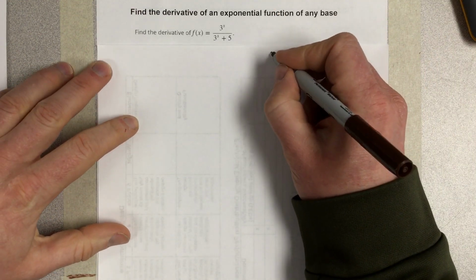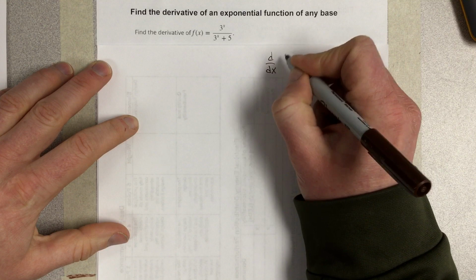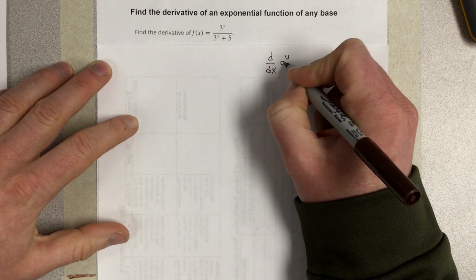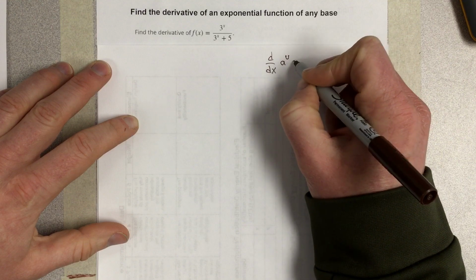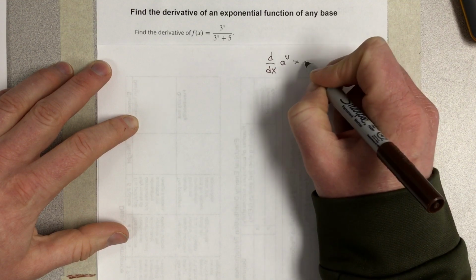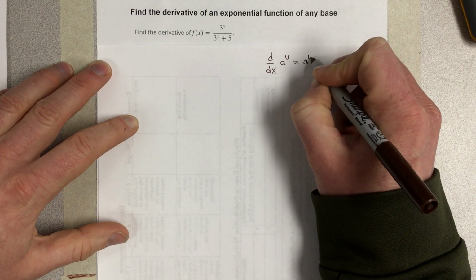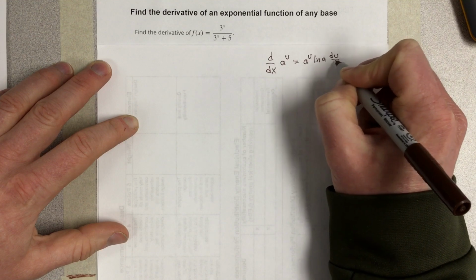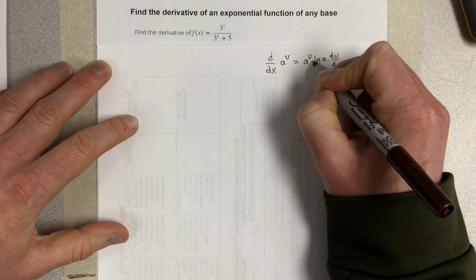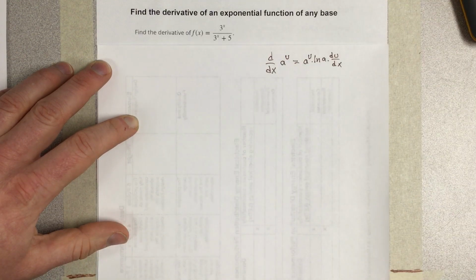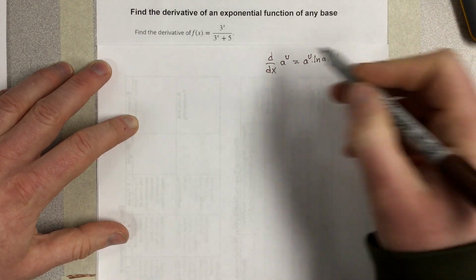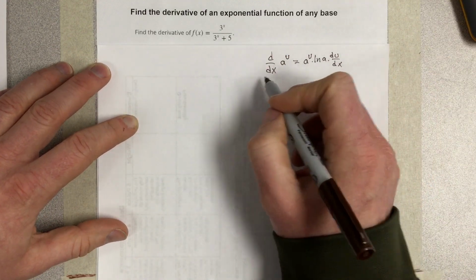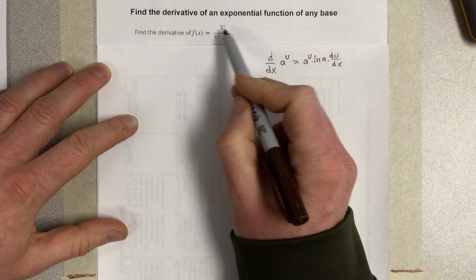Before we do that, let's write down the derivative of any number to some power, that would be a to the u power. Natural log a, then it would be times du dx. So we've got multiplication there. The du dx piece is the derivative of the inside function, so that's an application of the chain rule. Let's apply that to this equation here.